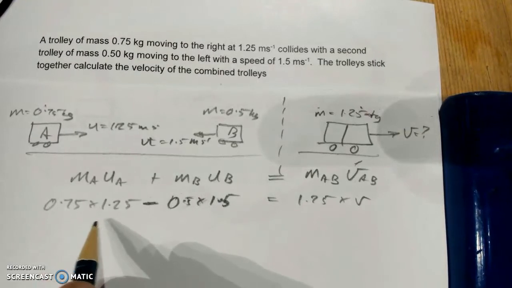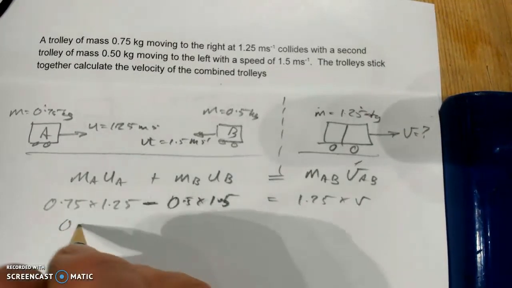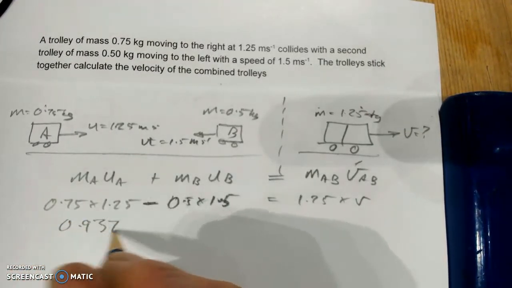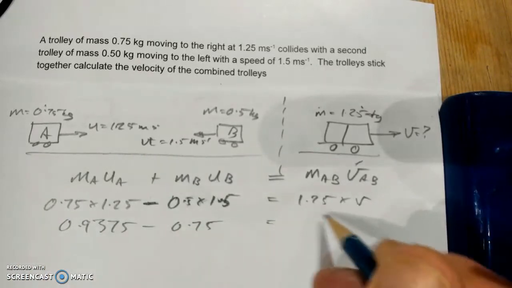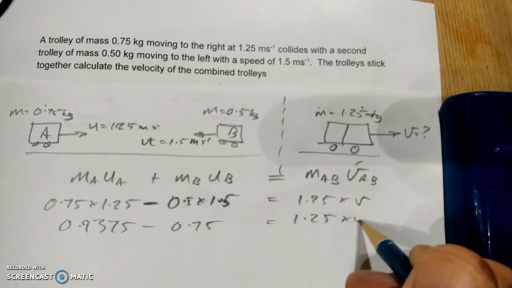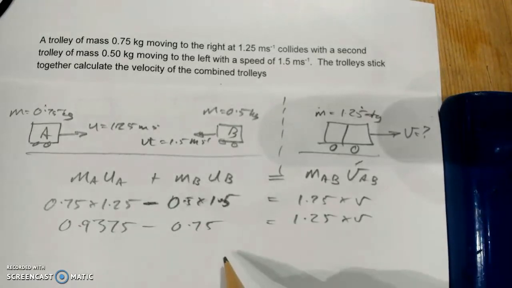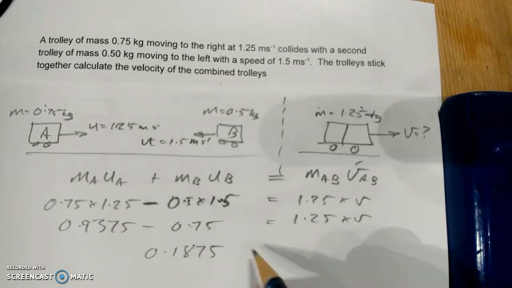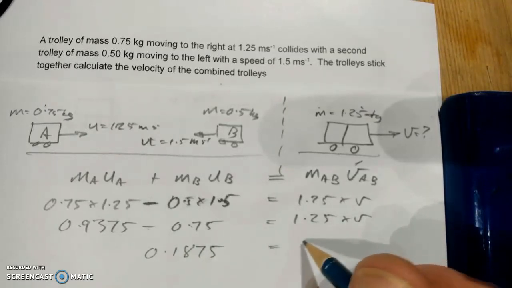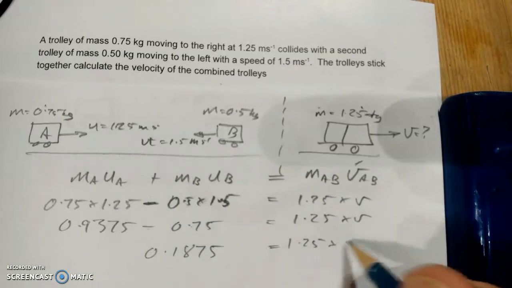So 0.75 times 1.25 is 0.9375 minus 0.75, and that's equal to 0.25 times the velocity we're trying to find. That comes to 0.1875 equaling 1.25 times v.